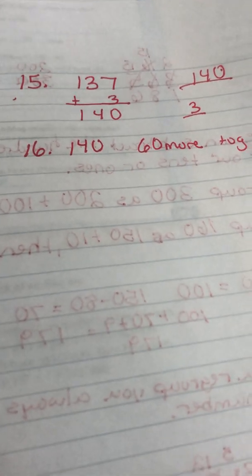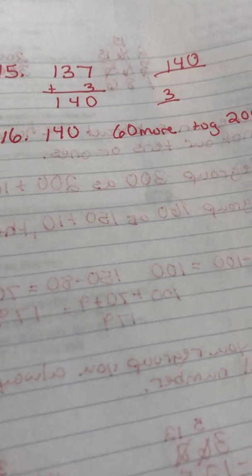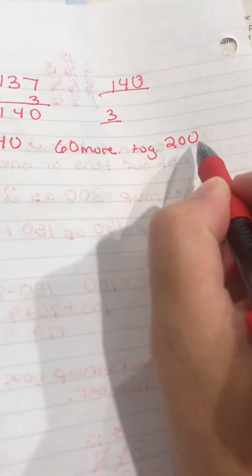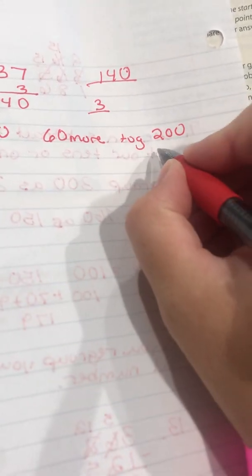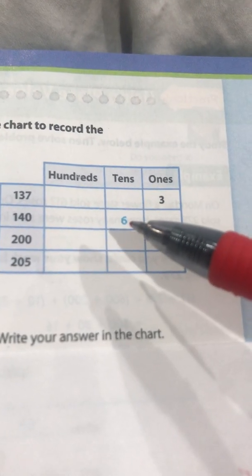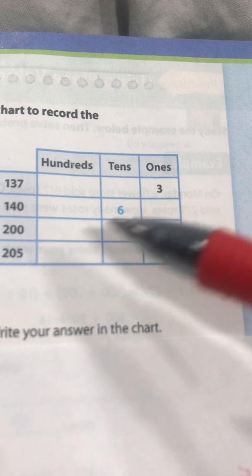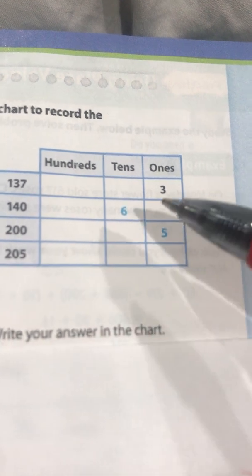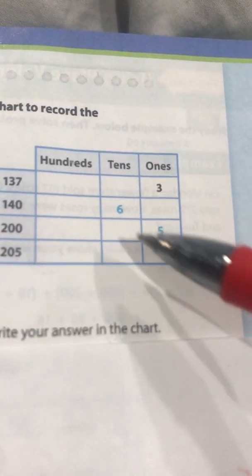So in the chart, next to 140, we need to put a 6. And then to go from 200 to 205, we would just add 5 more ones. So the chart should look like this. We added 3. Then we added 6 10s to get to 200. There's the 200. Then we added 5 to get to the 205. So that's where 68 comes from, because there's 8 in the ones place.